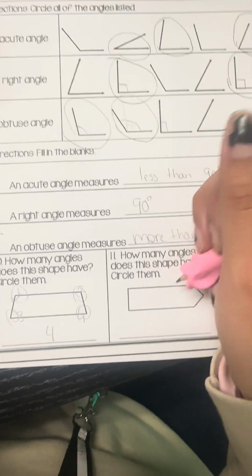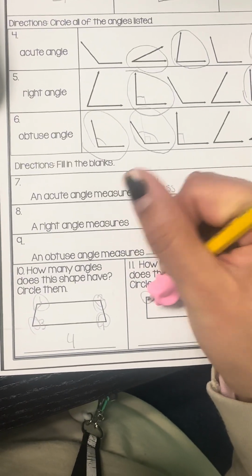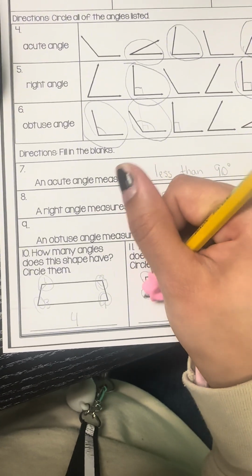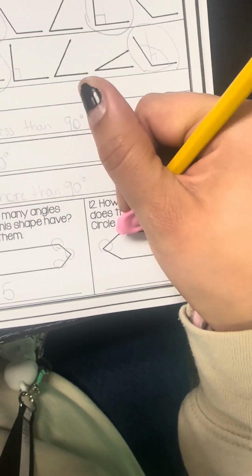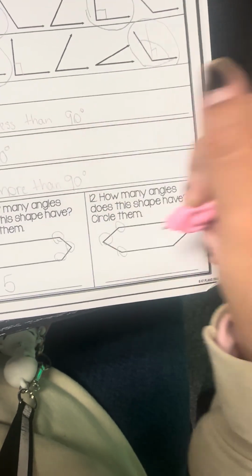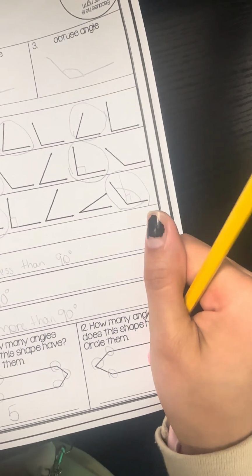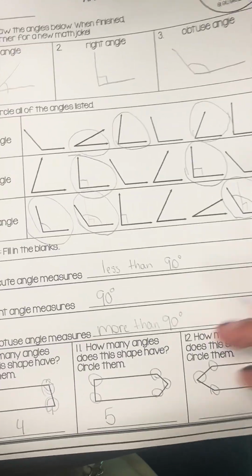Okay, again, this one, we're going to go ahead and circle those so we don't have to number them. Let's count them. 1, 2, 3, 4, 5 angles. Okay, on number 12, let's look at this shape and count how many angles it has by circling them. 1, 2, 3, 4, 5, and 6. This one has 6 angles.